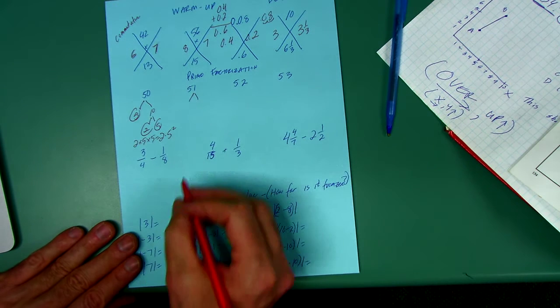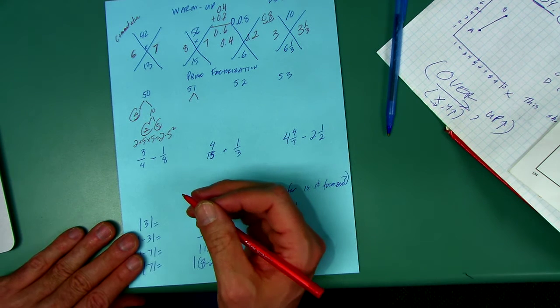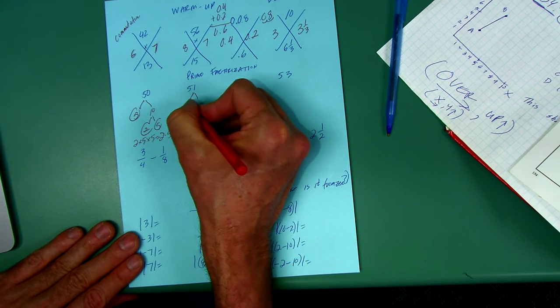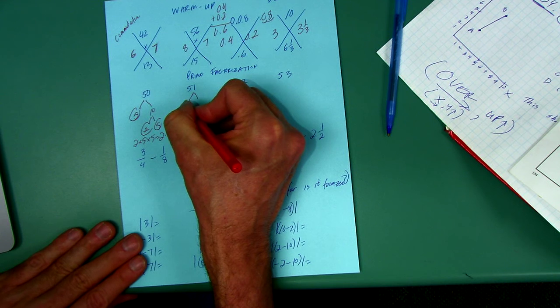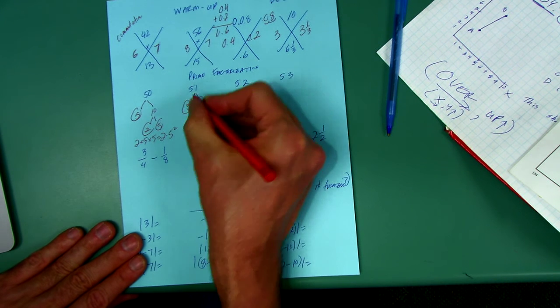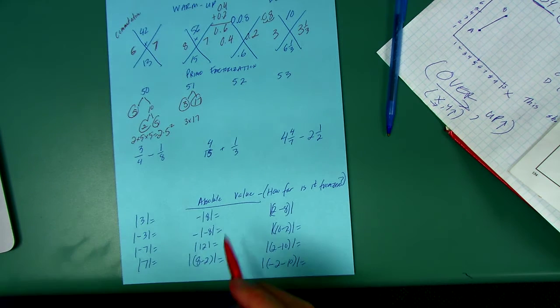This is not prime. Hopefully you didn't circle that, because 5 plus 1 is 6, and 3 goes into 6. 3 goes into 51, 17 times. Now 17 is prime. So the prime factorization of 51 is 3 times 17.